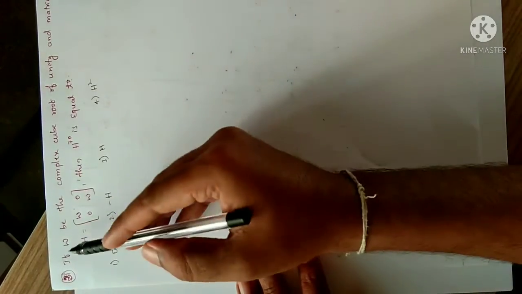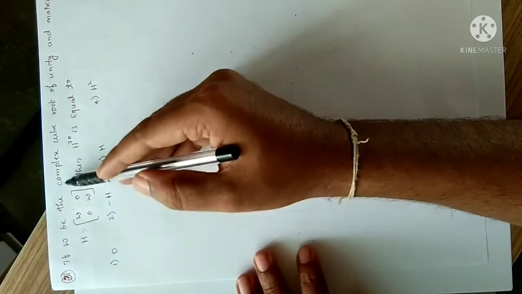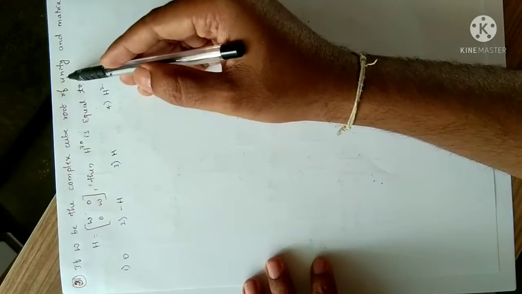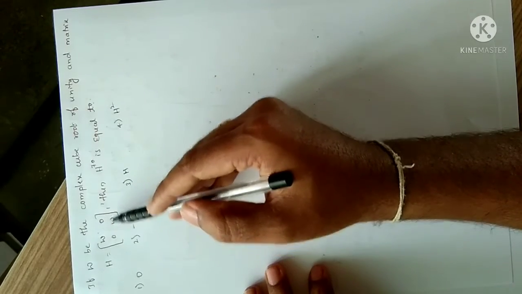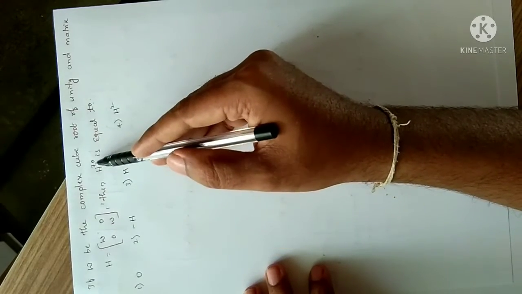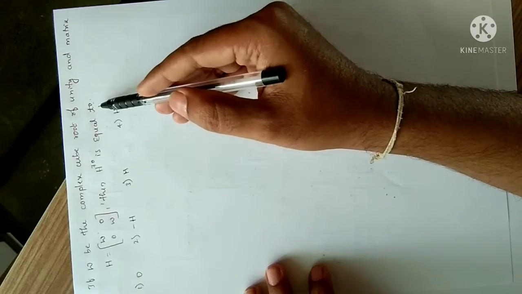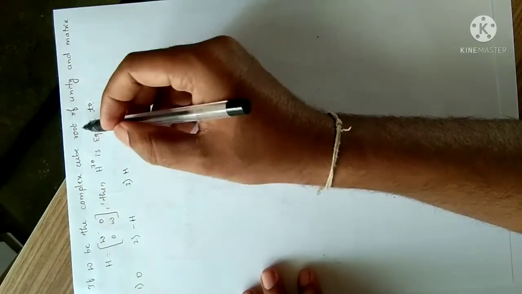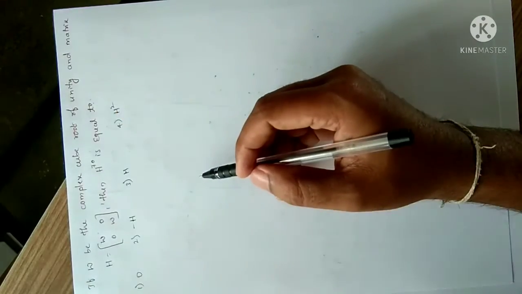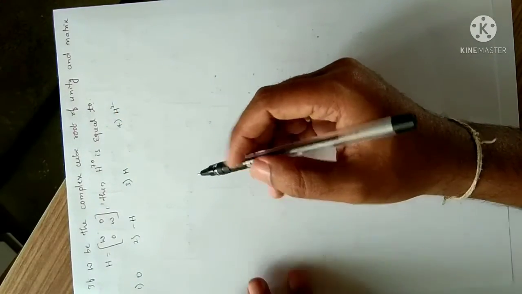Okay, the next one is: if omega is the complex cube root of unity and matrix H is equal to [omega, 0; 0, omega], then H to the power of 70 is equal to what, they are asking. Now omega is a complex cube root of unity, which means omega cube is 1. That you should remember.